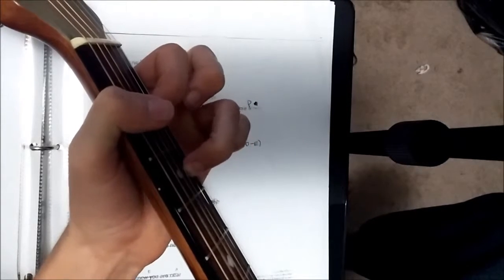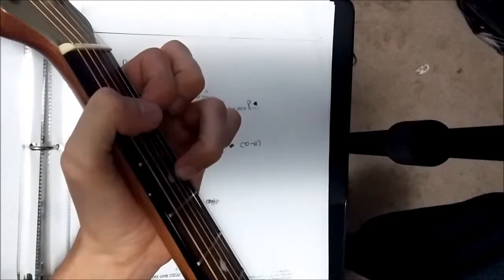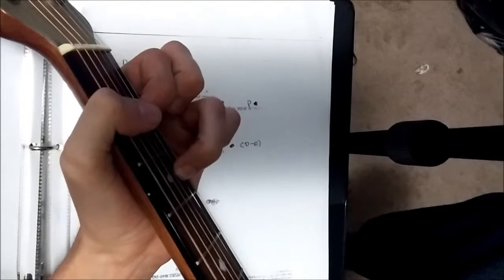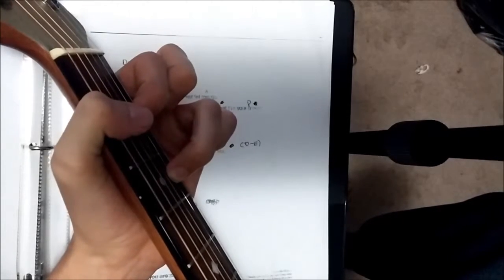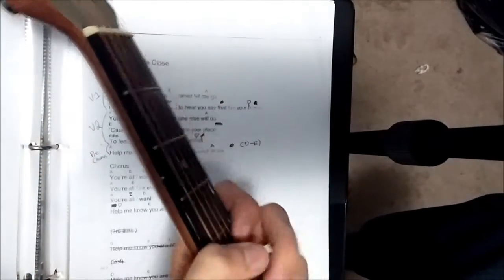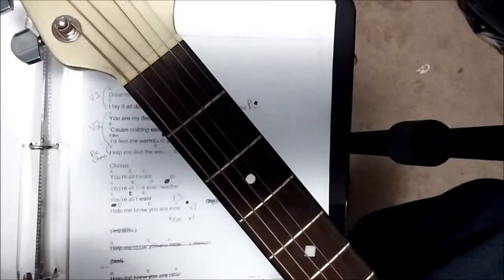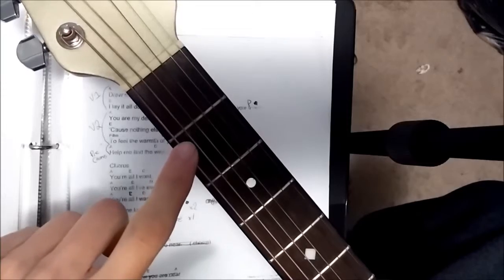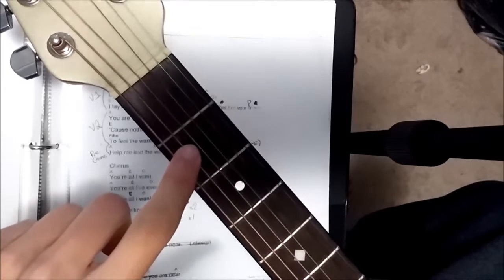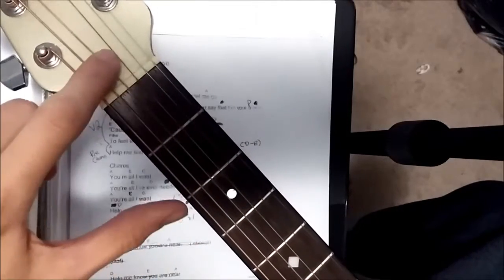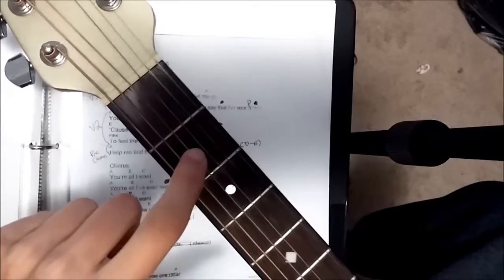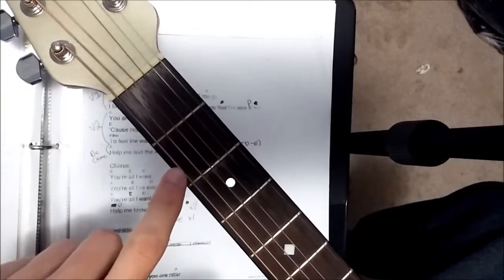The D2 chord is going to be mute, mute. You're going to mute those top 2 strings, okay? And then that next string, this one's going to be open. This is your D string here, string number 4, because it goes 1, 2, 3, 4, 5, 6.